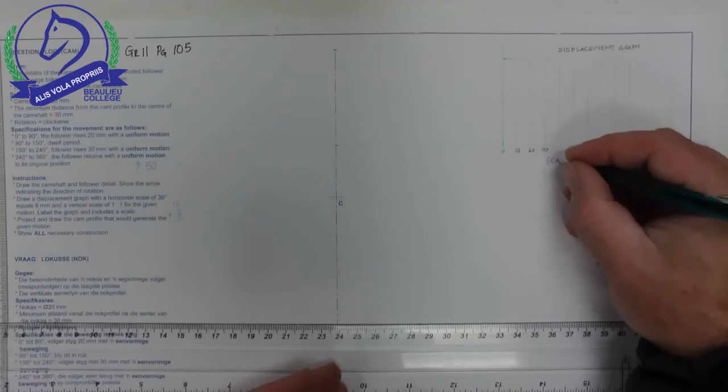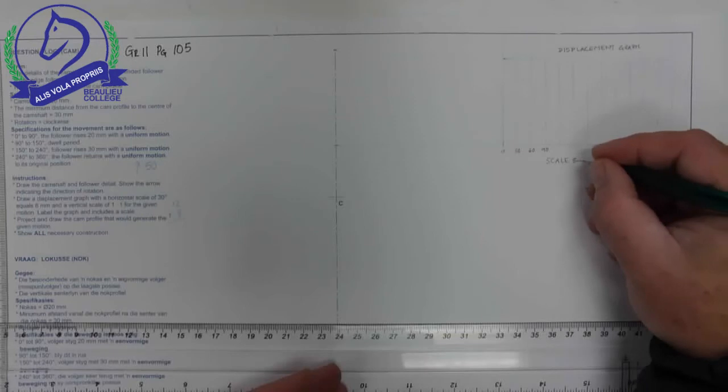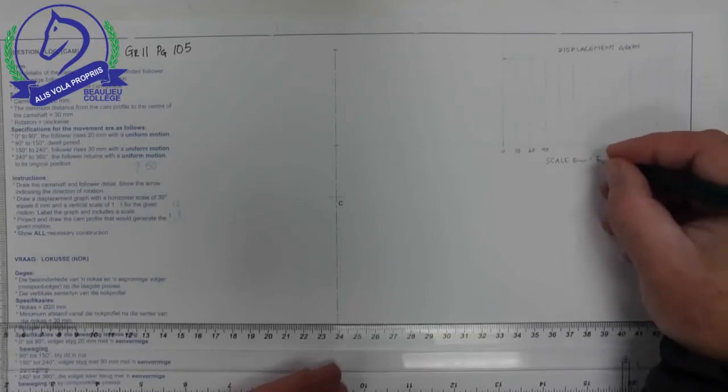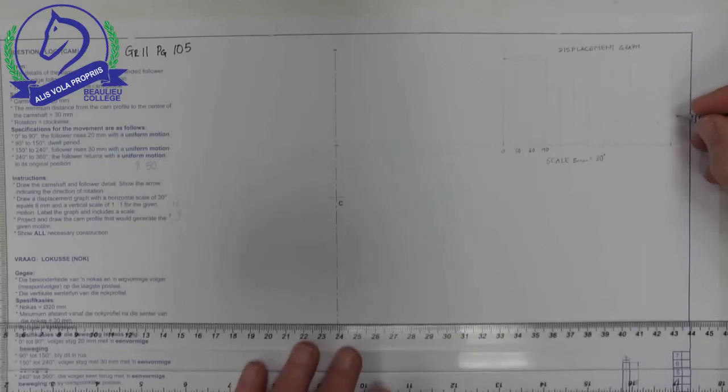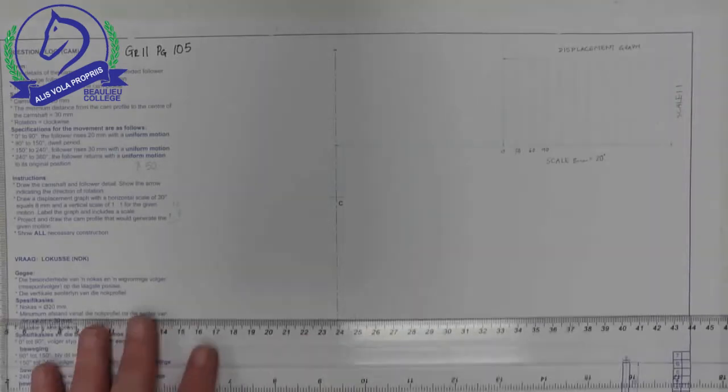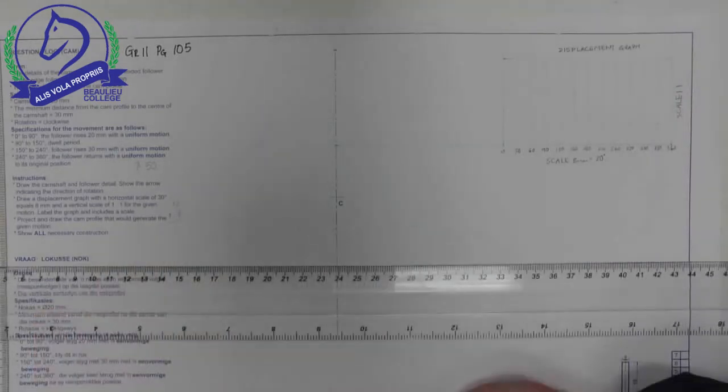The scale was 8 millimeters to 30 degrees, and our vertical scale is 1 to 1. Now we can worry about doing the drawing here.